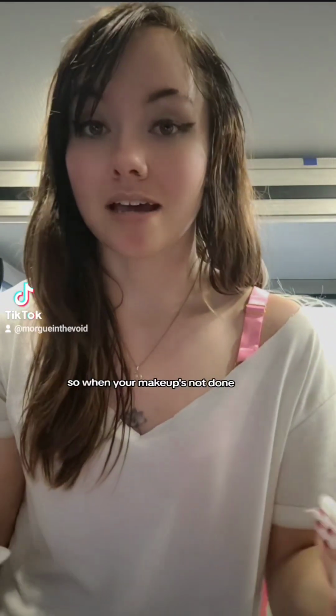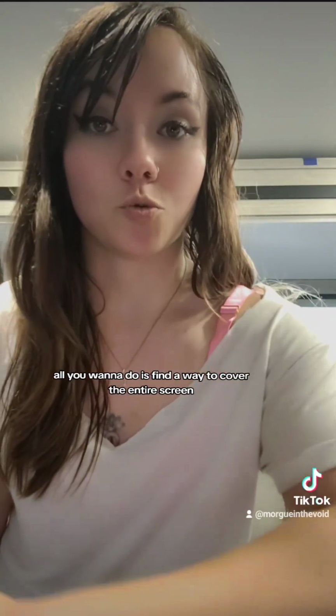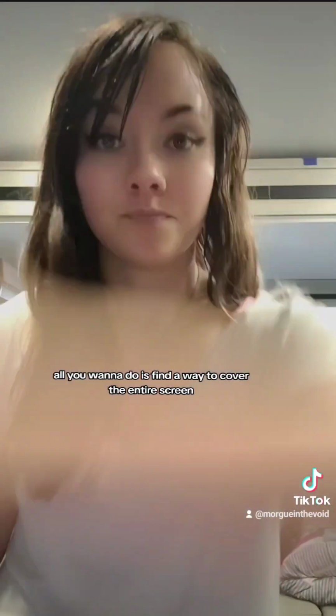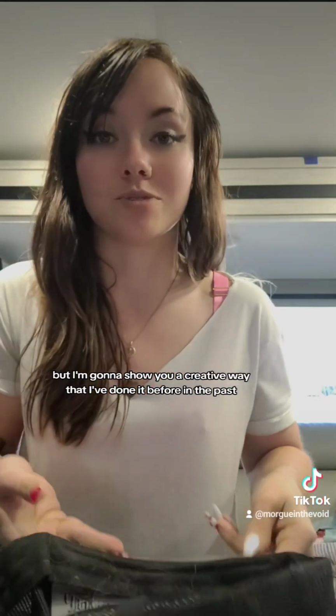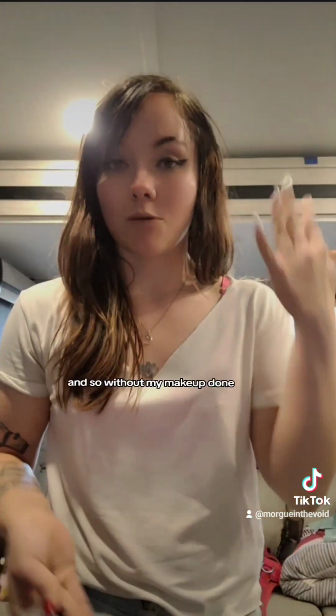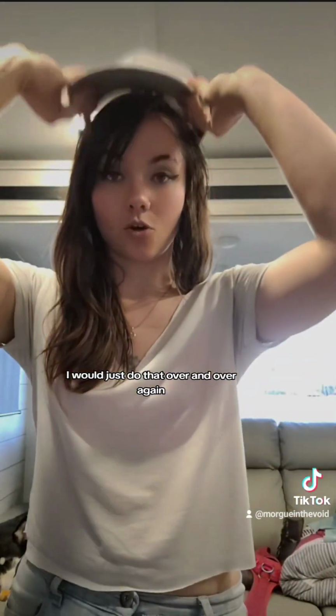So when your makeup's not done, all you want to do is find a way to cover the entire screen, however you want to do that. But I'm going to show you a creative way that I've done it before in the past where I use a hat, and I'm going to be doing this. And so without my makeup done, I would just do that over and over again.